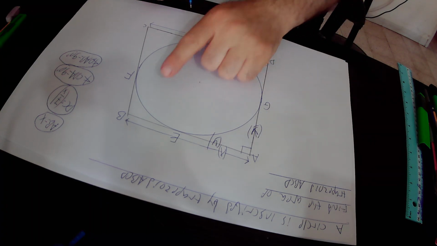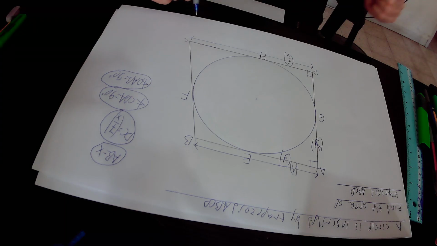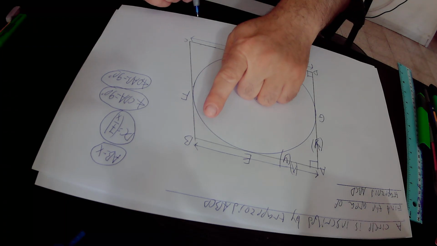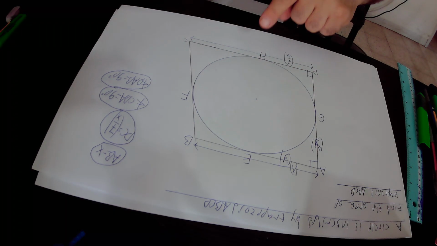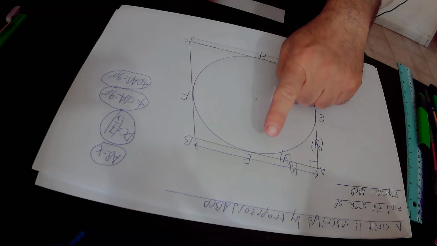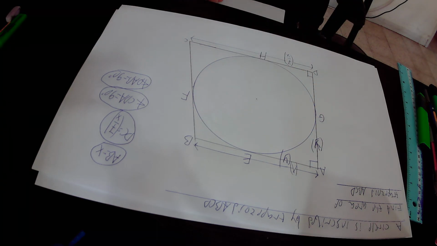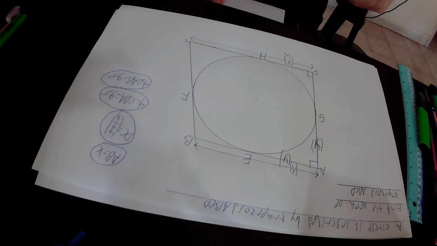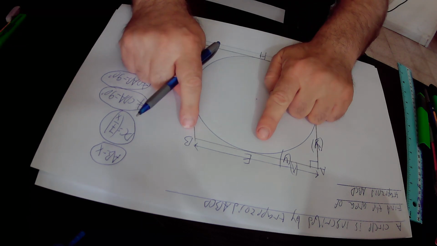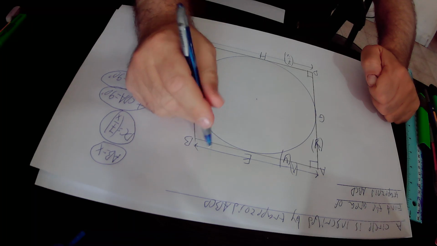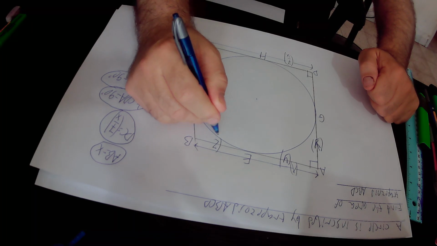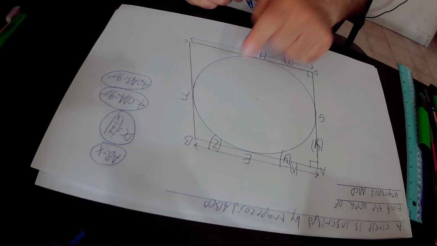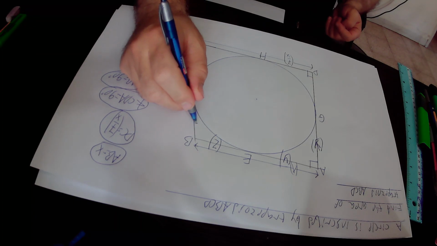Likewise, if we focus on this point B, we have two tangents to this circle, tangent BE and tangent BF. According to rule 2, BE equals BF. So if we define the length of tangent BE as Z, then the length of tangent BF must also equal Z.